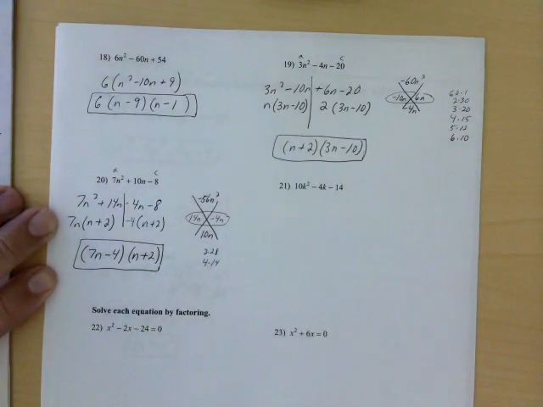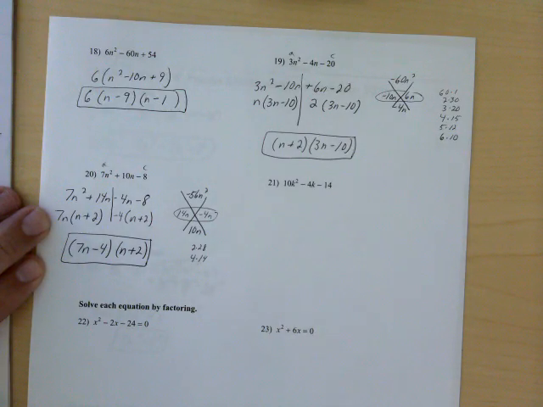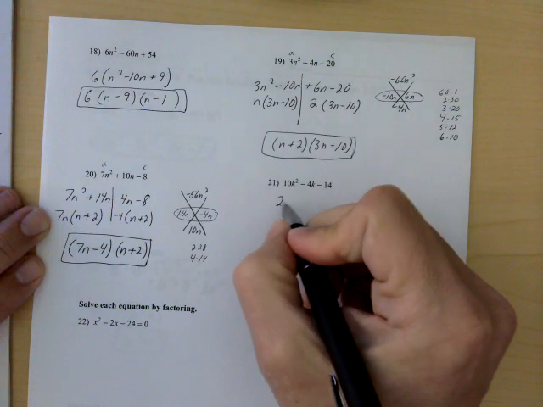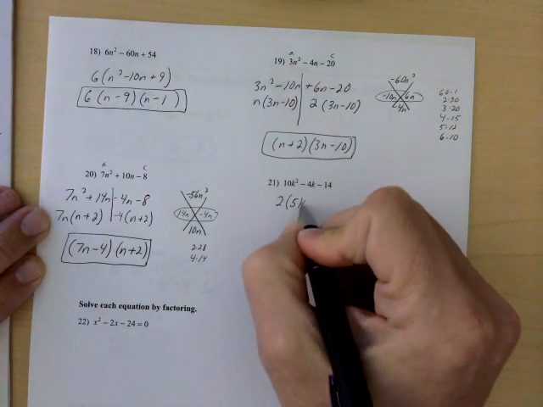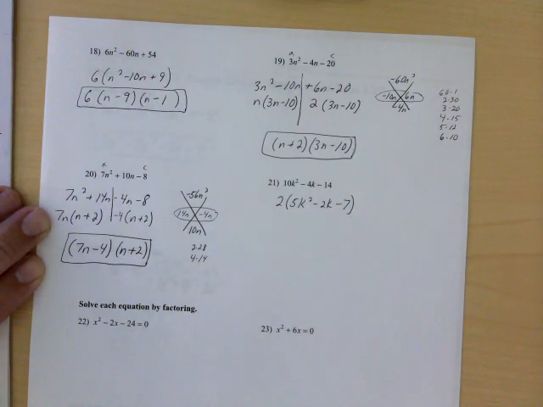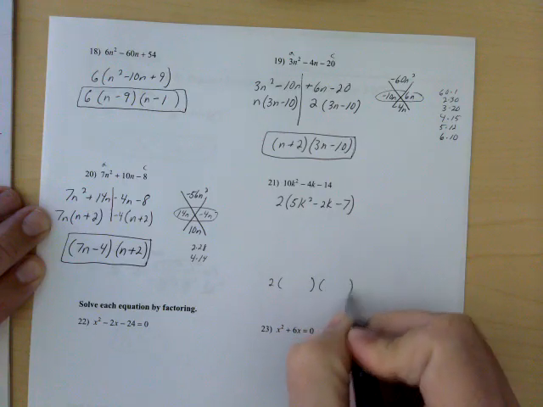There's your answer. Before you do A times C, recognize that everything is even. If everything's even, I know I at least have a 2 in common, and that is our GCF. 4 doesn't fit into a 10. So I'm going to factor out a 2 first. That's going to make this problem easier if I recognize that. So I factor out the 2, and my answer is going to be 2 times something times something.